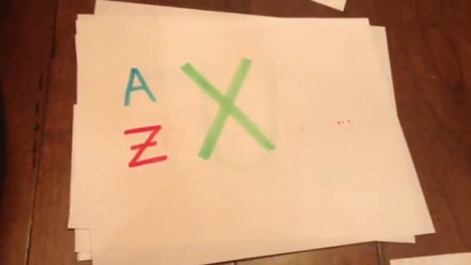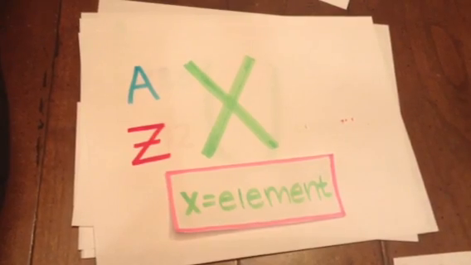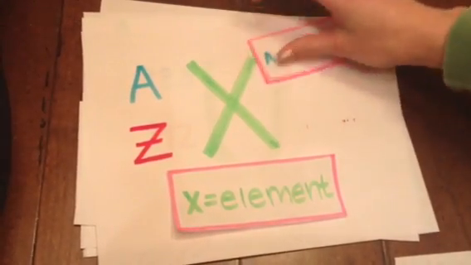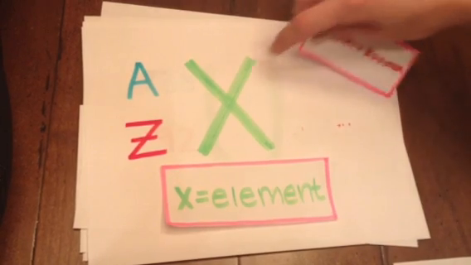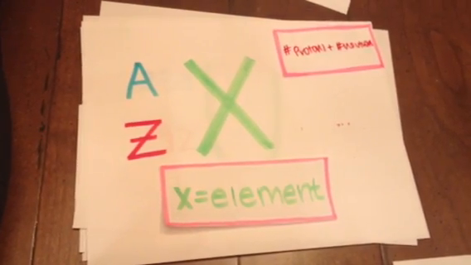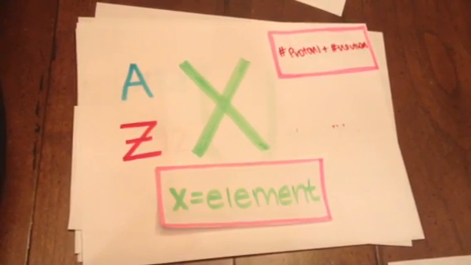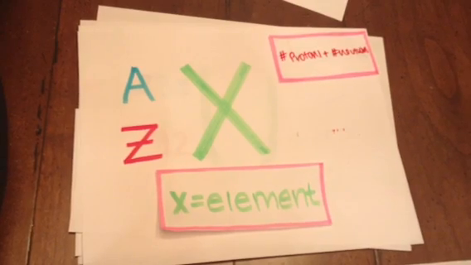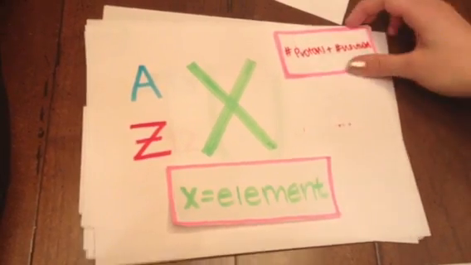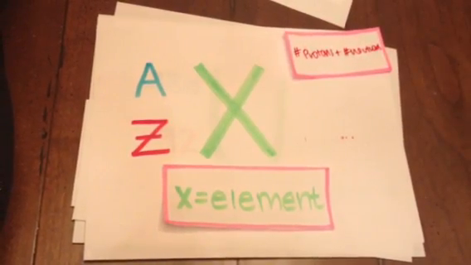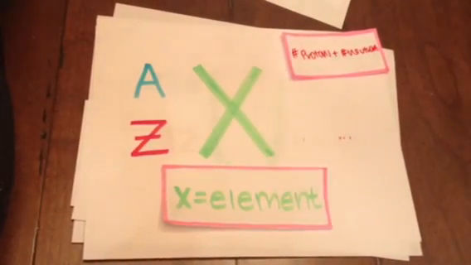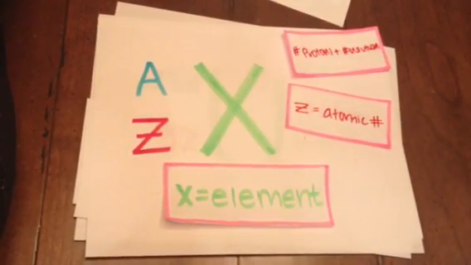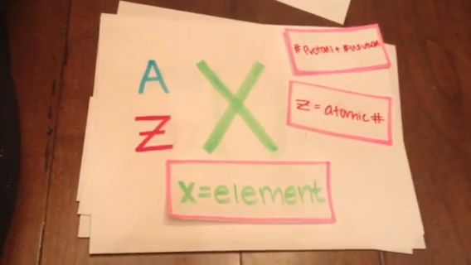Generally, this is how nuclides are represented. X is the element symbol. A is the mass number, which is also known as the nucleon number. This is the same thing as the number of protons and the number of neutrons combined. It is called the nucleon number because all of the protons and neutrons reside in the nucleus. Z is the atomic number. It is the same thing as the number of protons.